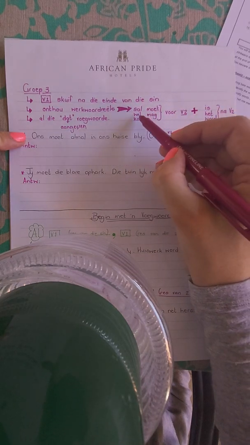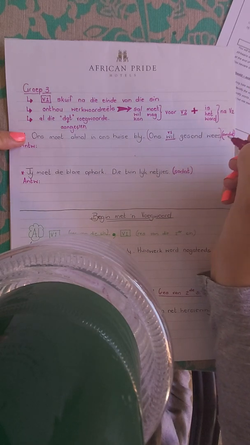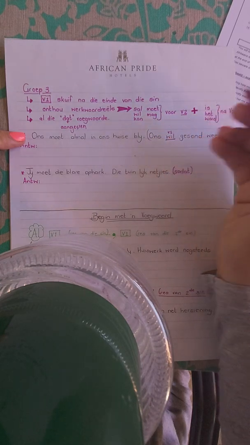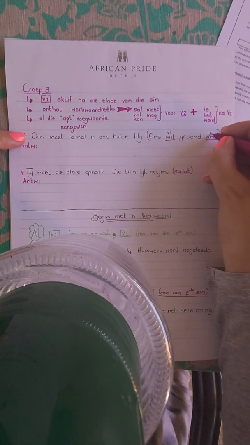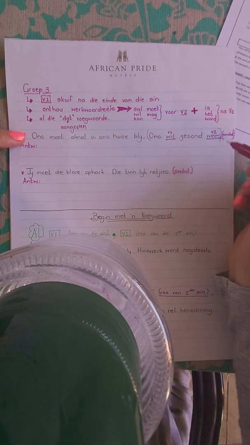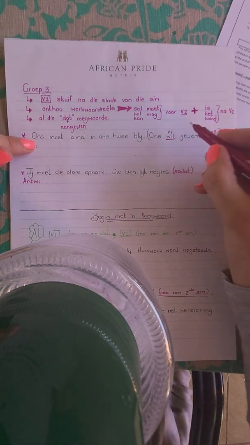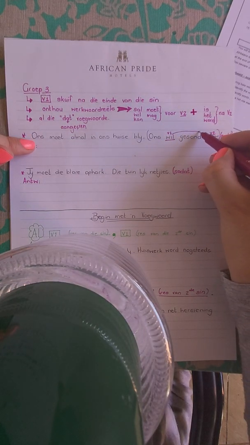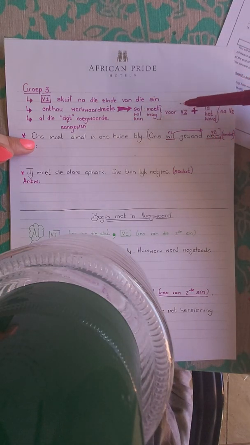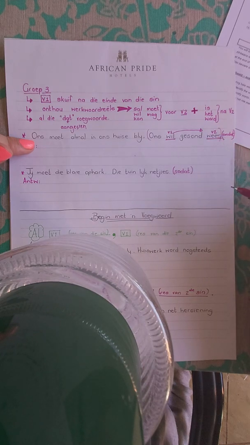Remember that if you have one of these helping verbs, you will definitely have a verb 2. So once you've identified verb 1 as one of those, go and identify your verb 2 as well. Once you've identified verb 1 and verb 2, you can start rewriting your sentence. For group 3, my verb 1 is going to go to the end of the sentence, but I need to remember that these verbs move before verb 2. So will goes to the end of the sentence, but just before wees.